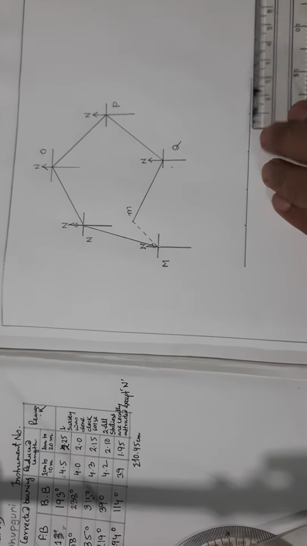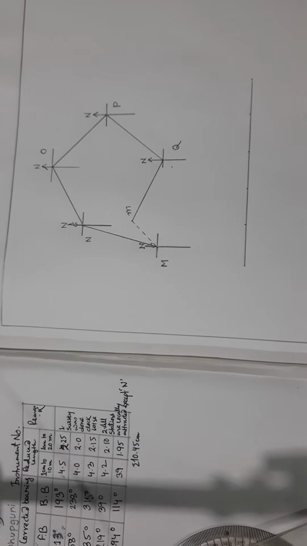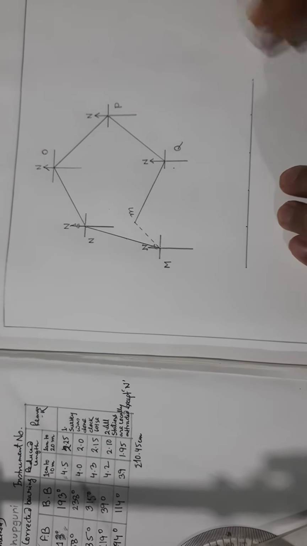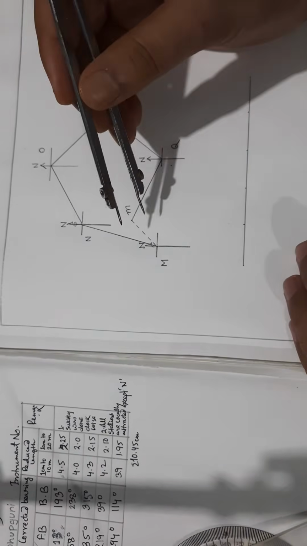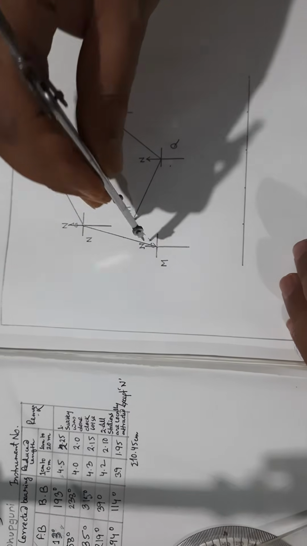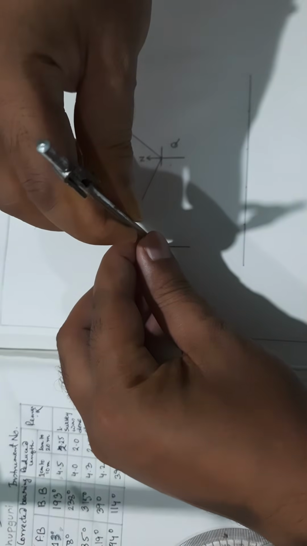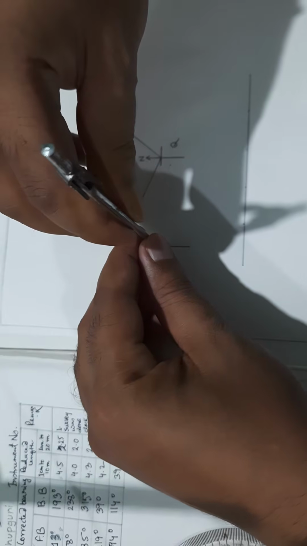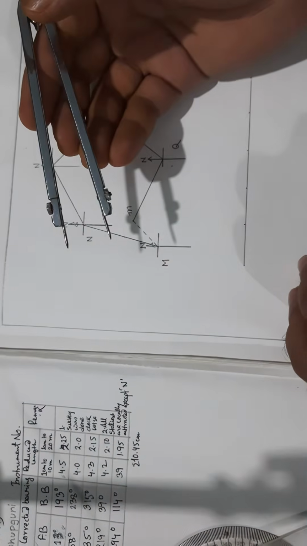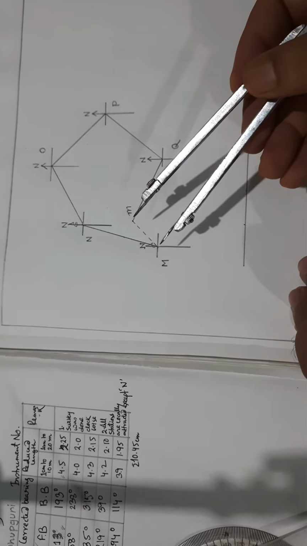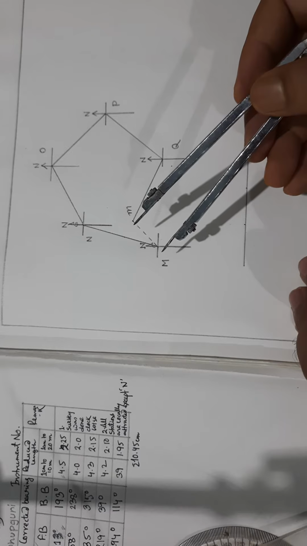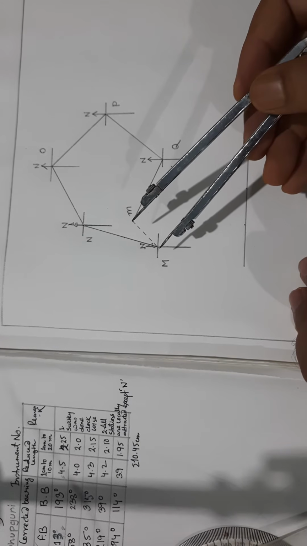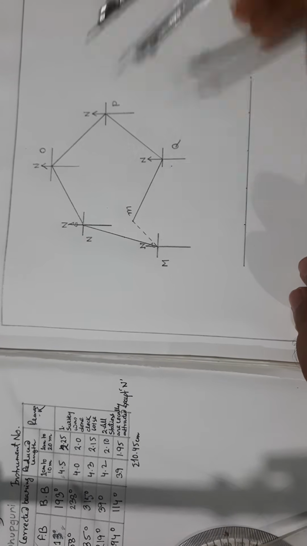In this way you have to divide the values. Using a divider, take this distance, that means capital M to small m. This is our closing error.